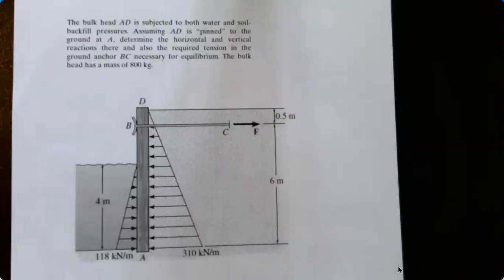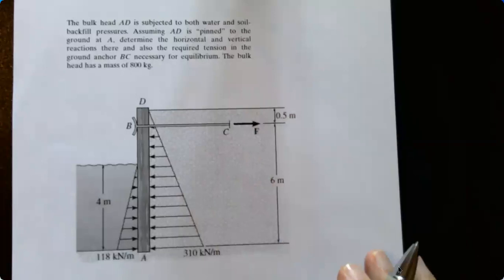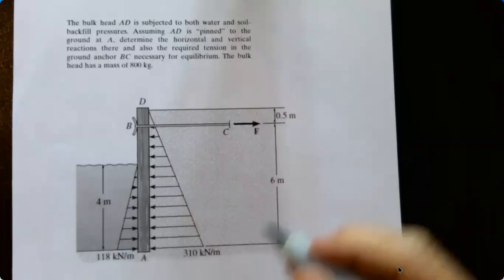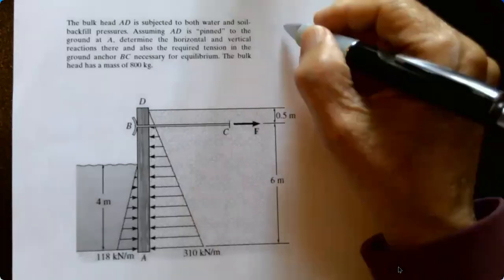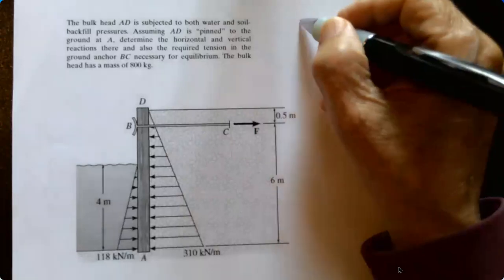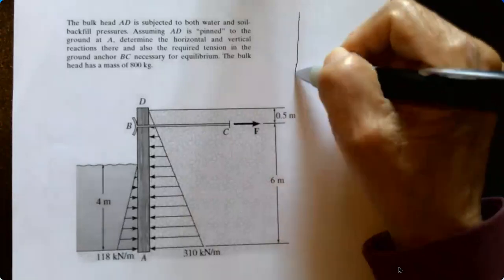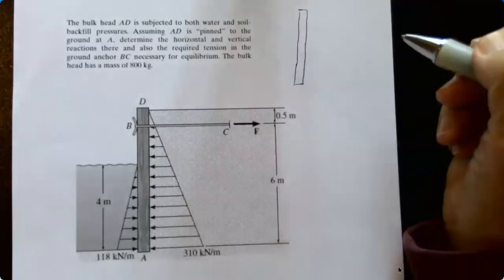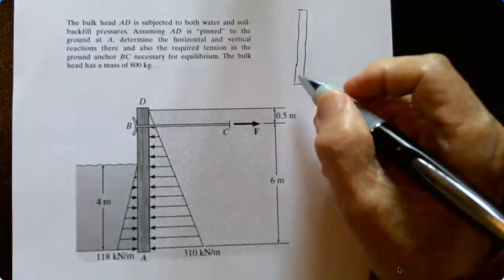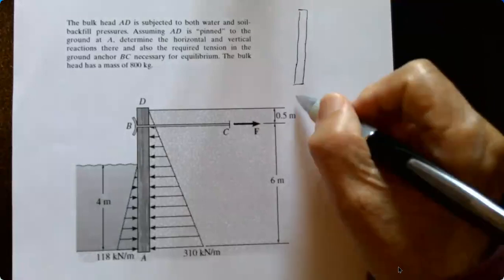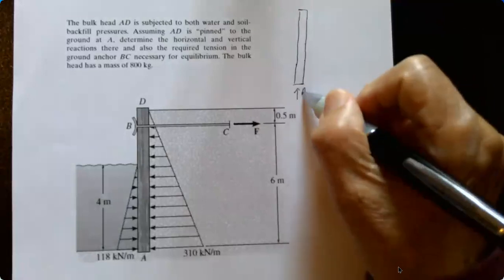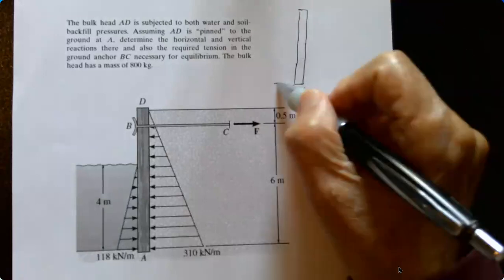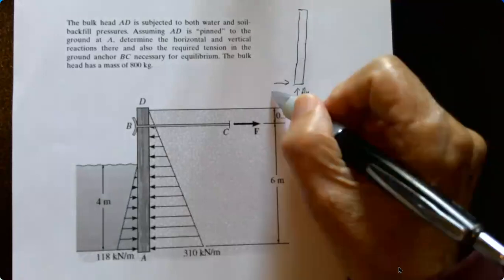So, free body diagram. You know, I think I can draw. Let me just draw this out here, the free body diagram. So you have the retaining structure. You'll have an A sub X and an A sub Y. I don't know which direction the A sub X may go, so I'm just going to do this.